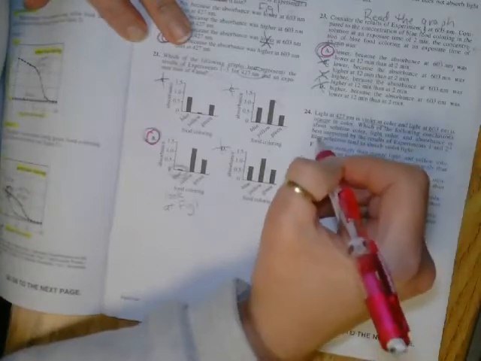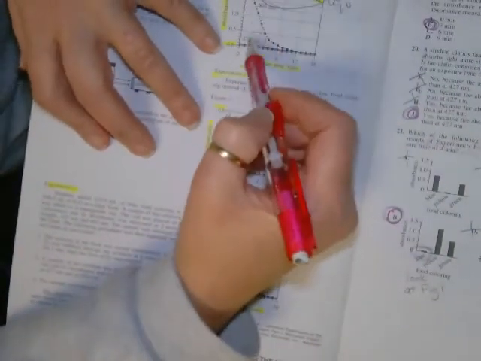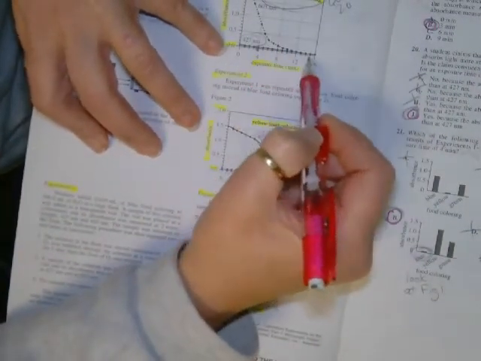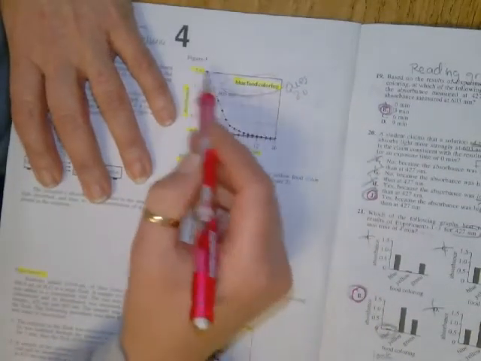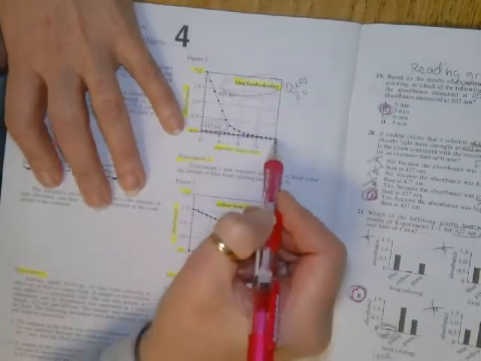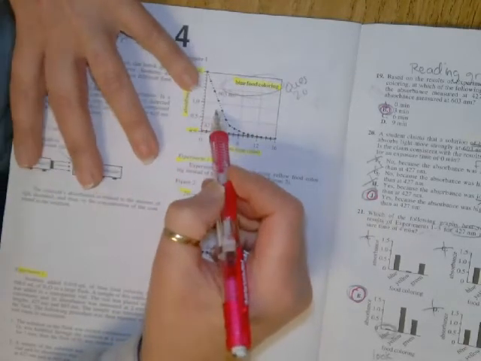Okay. Blue solutions tend to absorb violet light. Okay, blue solutions do not absorb at 427. They absorb better at 603.